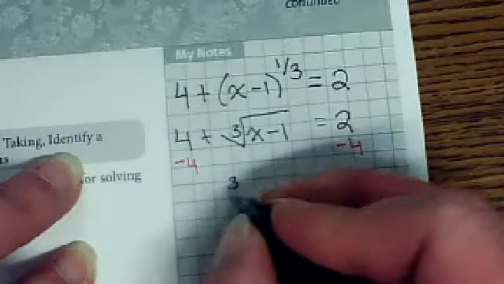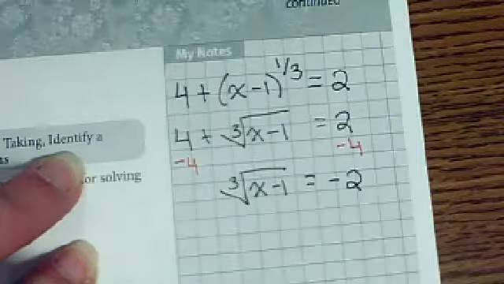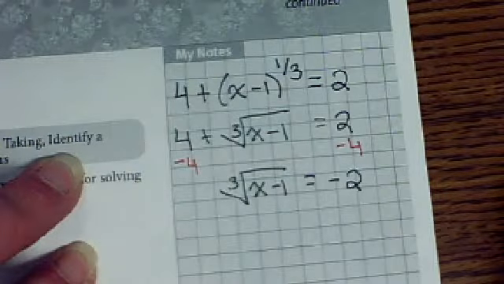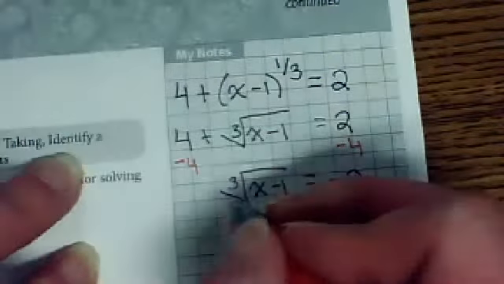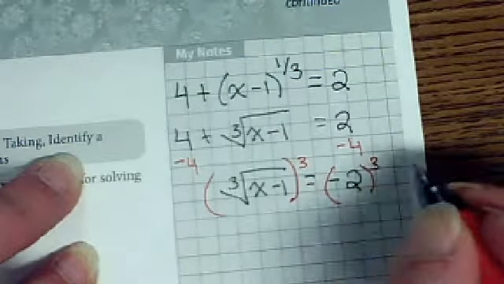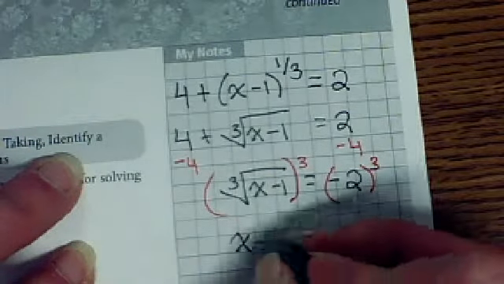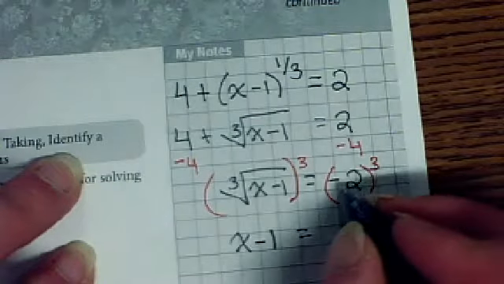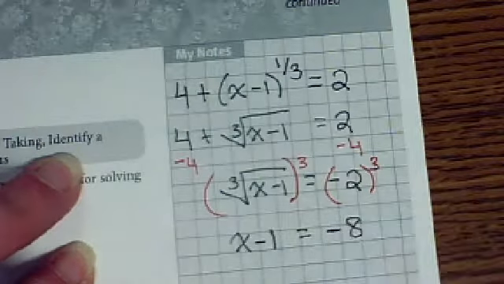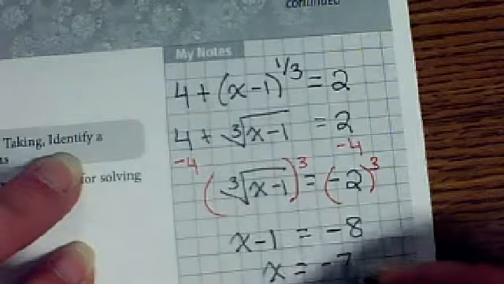So I have the cube root of x minus 1 equals negative 2. Now that I have a radical equals a number, I'm going to do my inverse operation. So the inverse of cube root is cubing. When I cube a cube root, I just get the radicand back, what was underneath the symbol. On the other side, negative 2 cubed gives me a negative 8. Then all I have to do is add 1 to solve the equation.